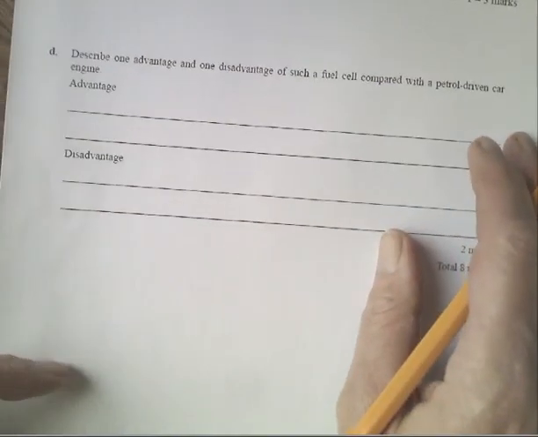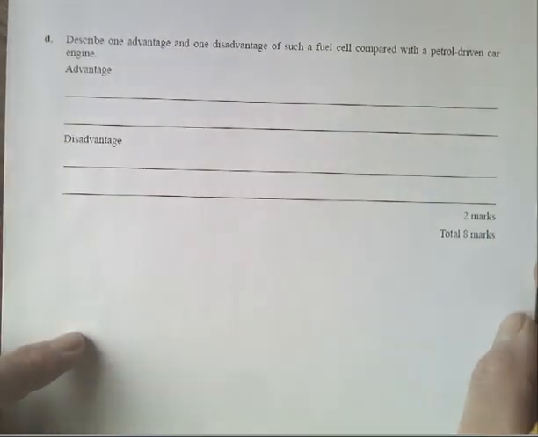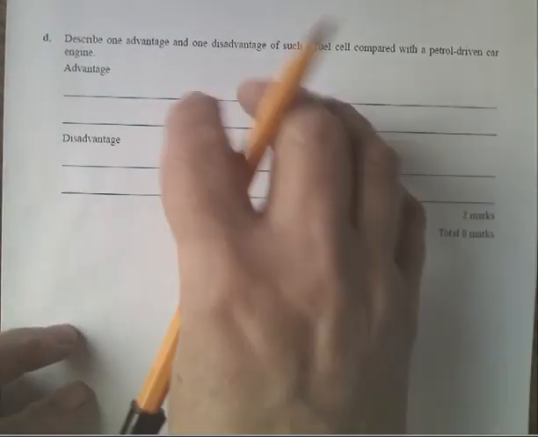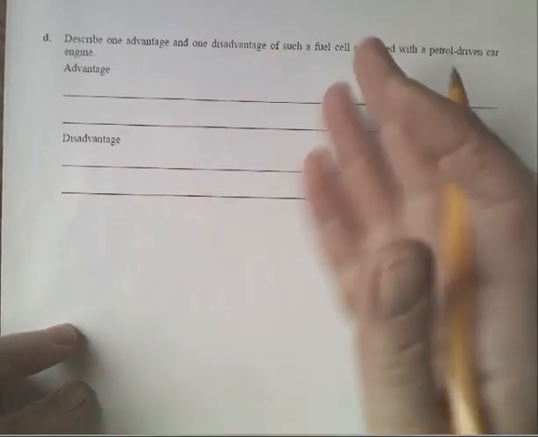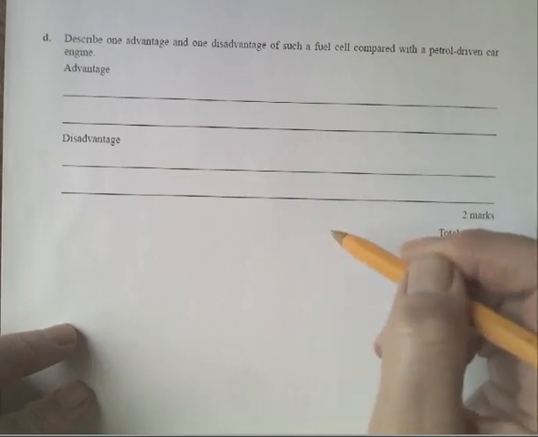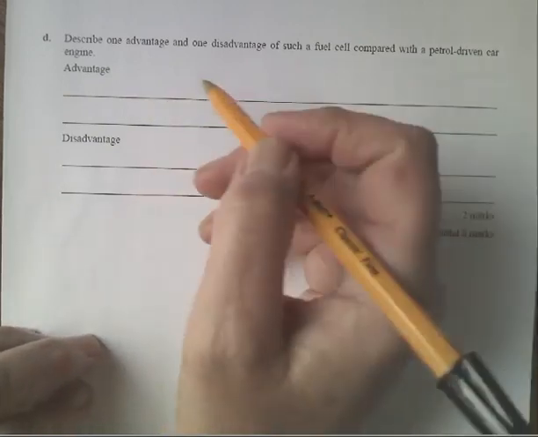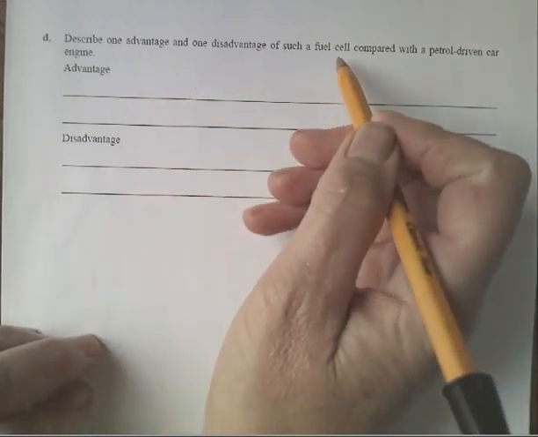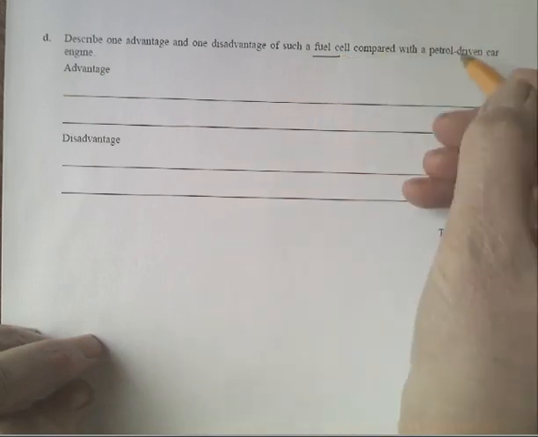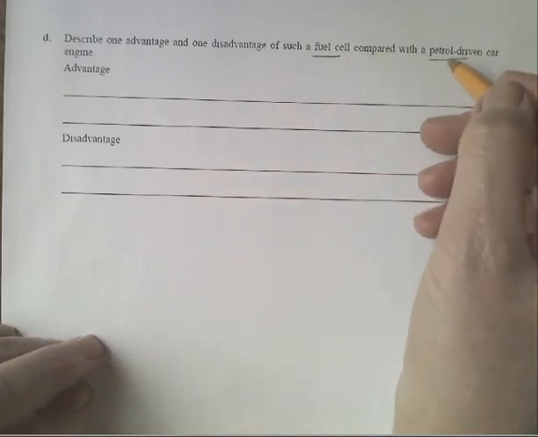Okay, describe one advantage and one disadvantage of such a fuel cell compared with a petrol-driven car. They like these questions, there'll be something like this. It's worth 2 marks, so it's worth making sure you get it right, because 2 marks from a multiple choice is a lot more effort than this. So fuel cells don't lose as much heat as petrol-driven cars because combustion engines are hot.